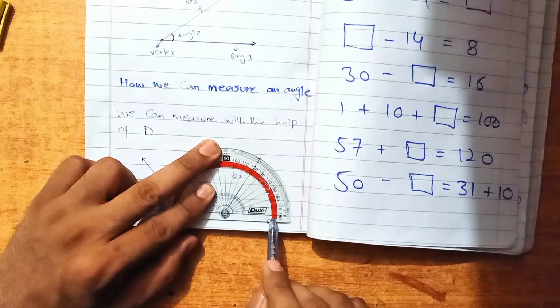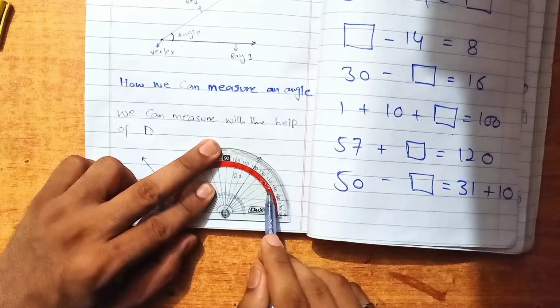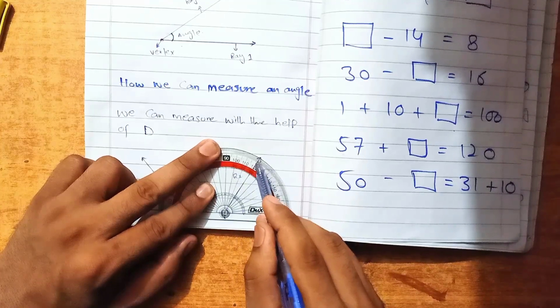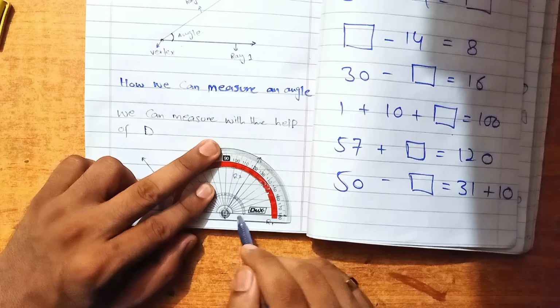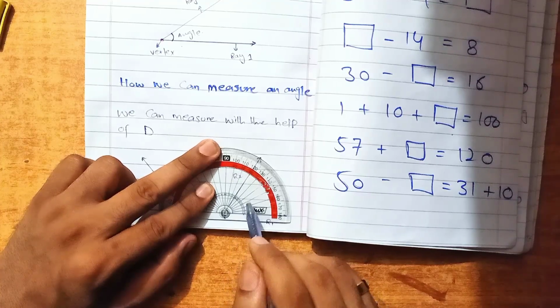If using the right side, then use the 0 of the right side. 0, 10, 20, 30, 40, 50, 60. The second ray is at 60 degrees. In this way, we can measure the angle between two rays with the help of this protractor.